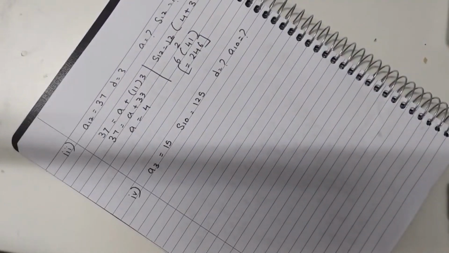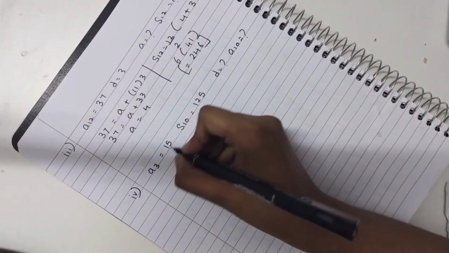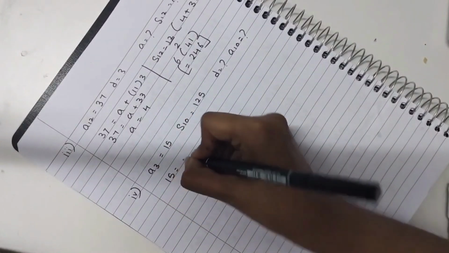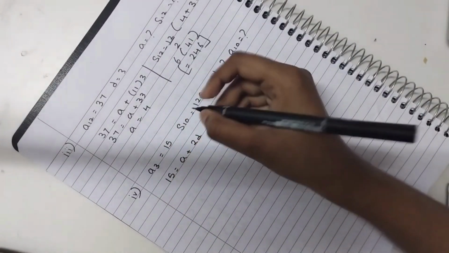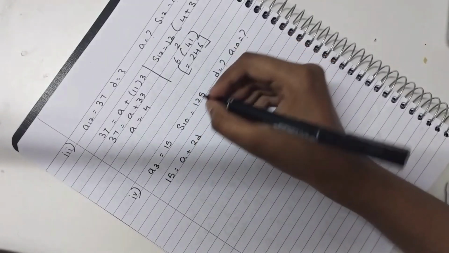So in the fourth question, they've given the value of A3 as 15, S10 is equal to 125. We need to find the value of D and A10. So they've given the value of A3 as 15. So 15 is equal to A plus 2D. And they've given the value of S10 as 125.